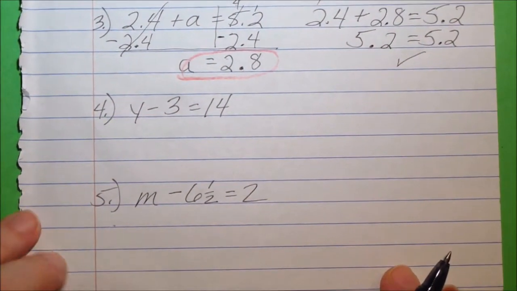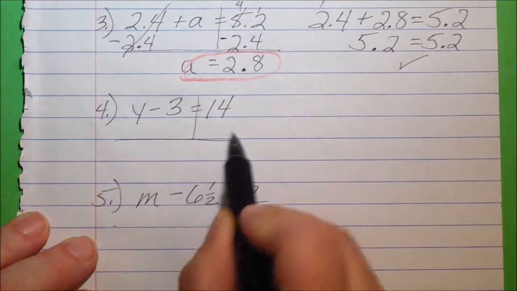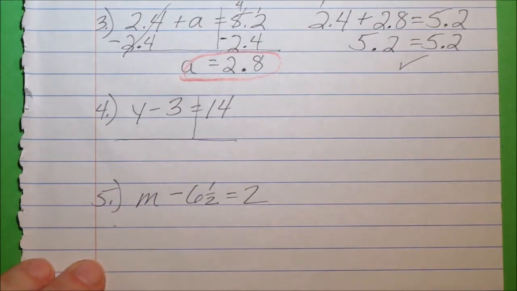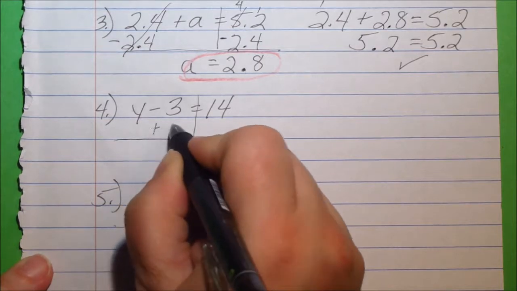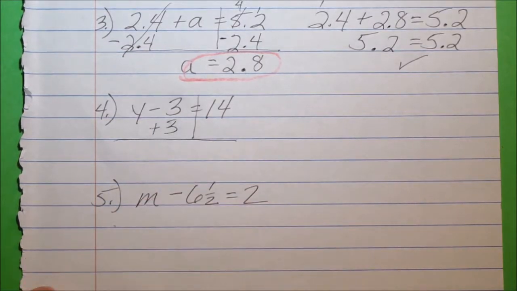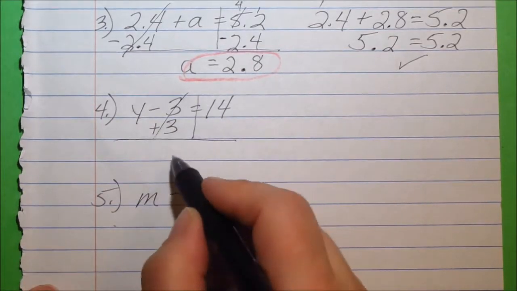All right, number 4. Build our fence for our equation. This nice little T here. All right, so here's my variable y. A -3 is hanging out in his house, and he's had it. Get rid of 3. Get him out of my house. Well, opposite operation is addition, so I know I've made that 0, evicted that -3.